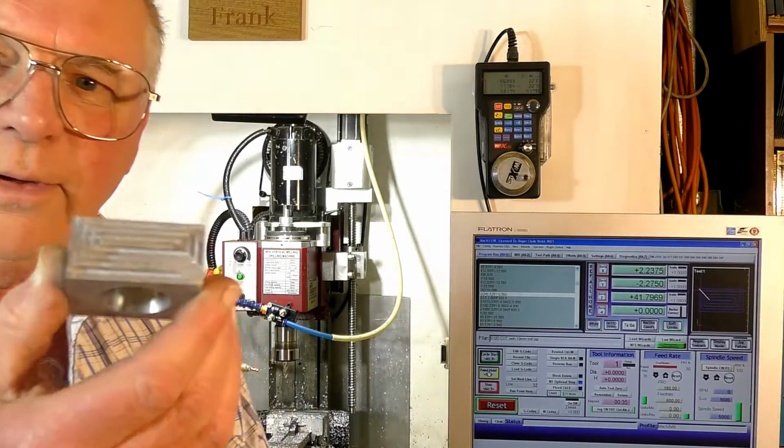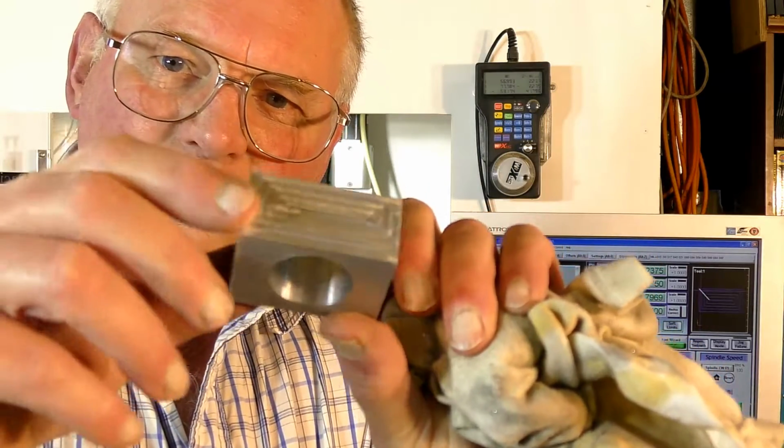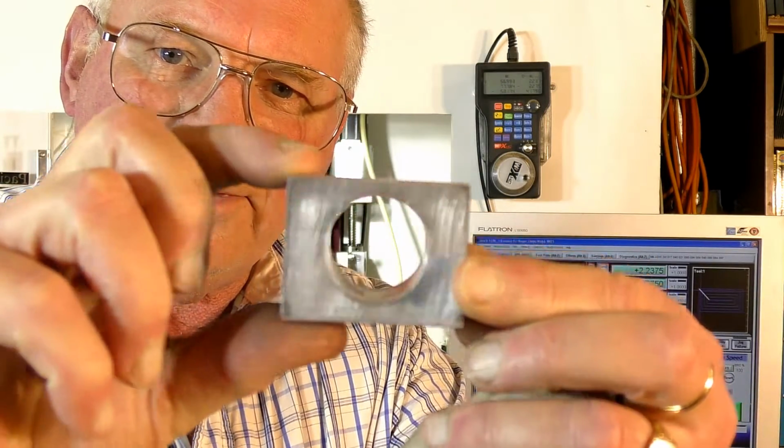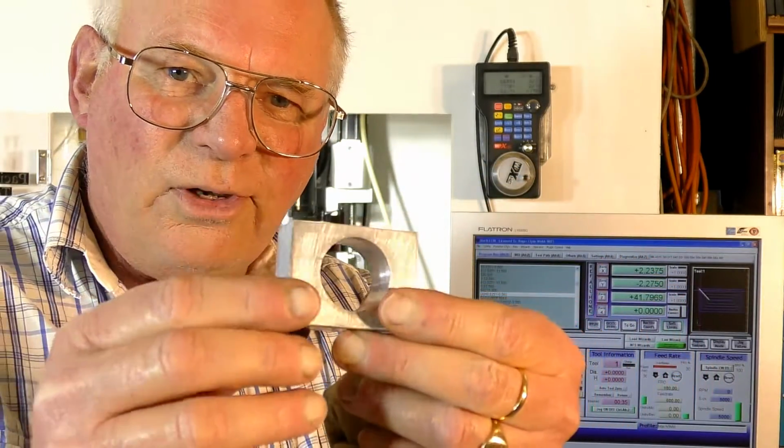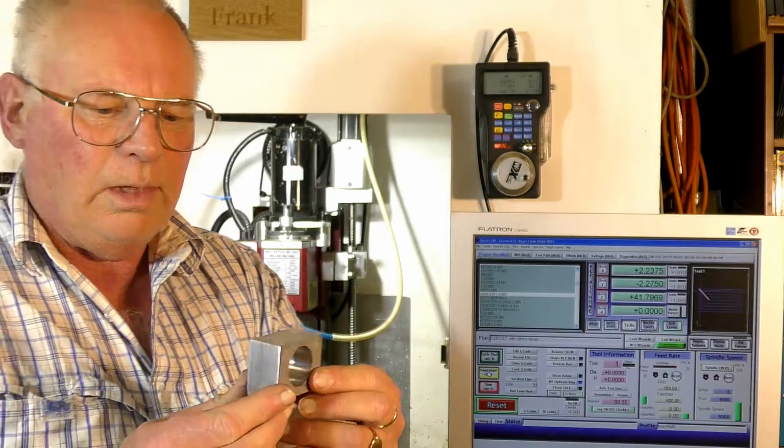And that is how you make a beautiful part on a CNC milling machine. It's perfect.